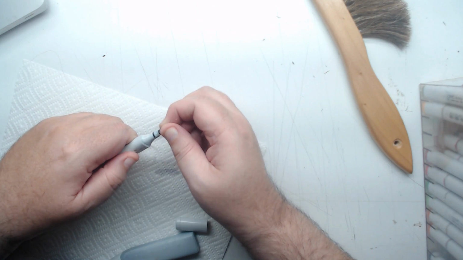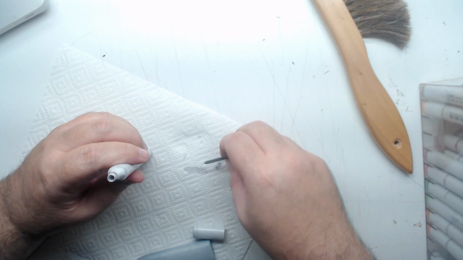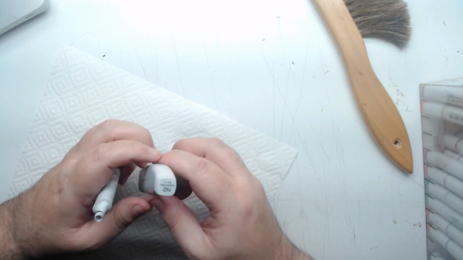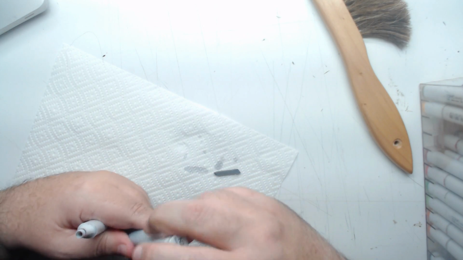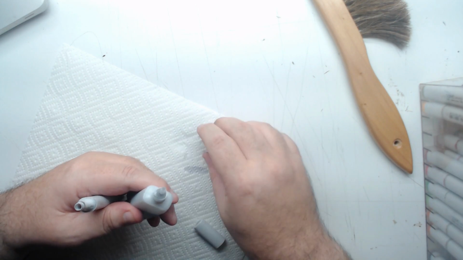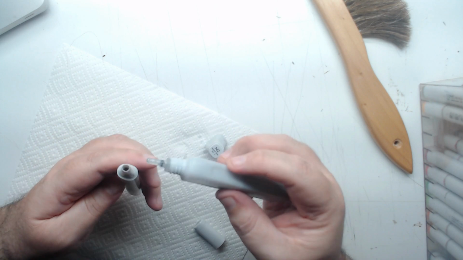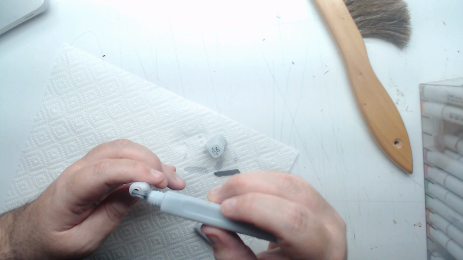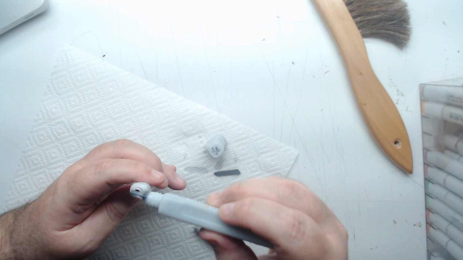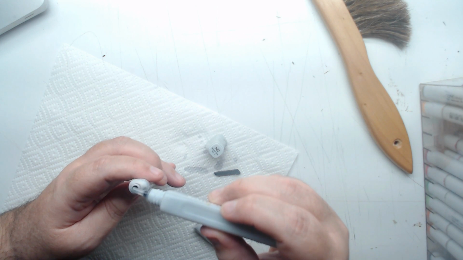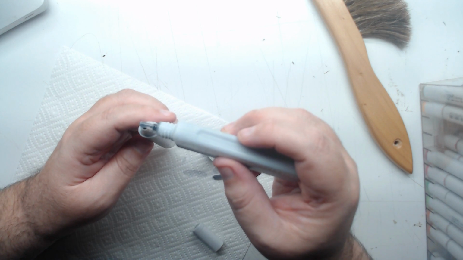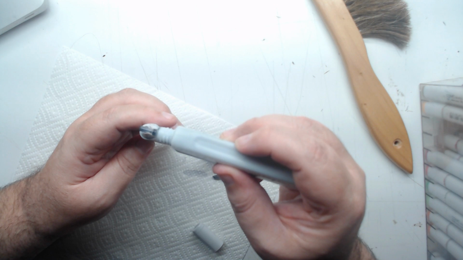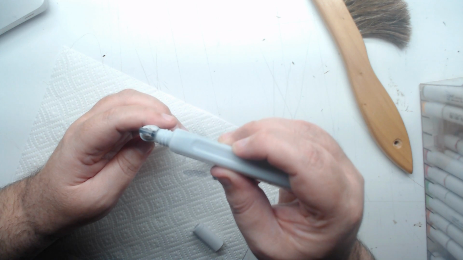So by the time you start refilling these, oh yeah, that's dry. How dry I am. By the time you refill a marker about 5 or 6 times, you're actually saving money as opposed to non-refillable markers. And what I'm doing is I'm just dripping this in here. You really can't see very well because of the angle.